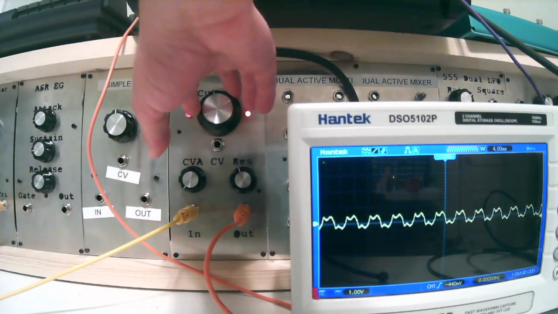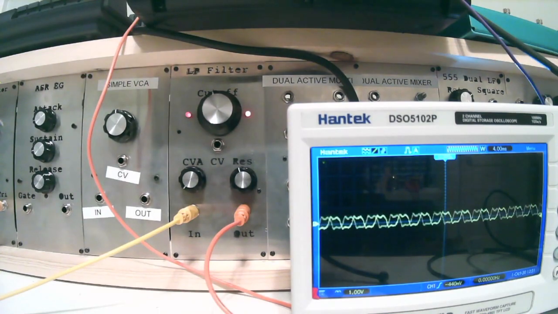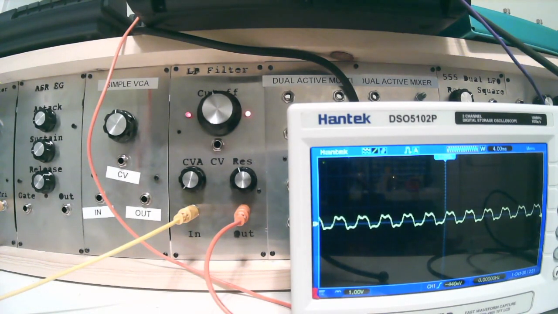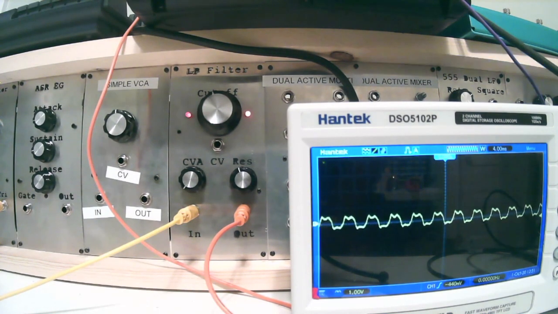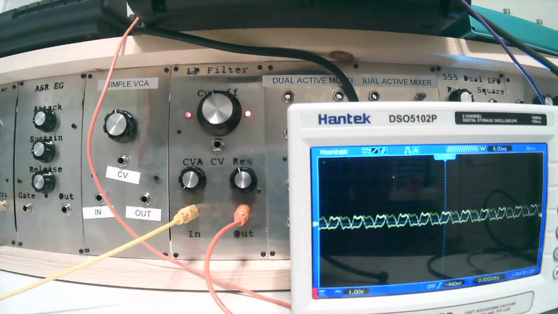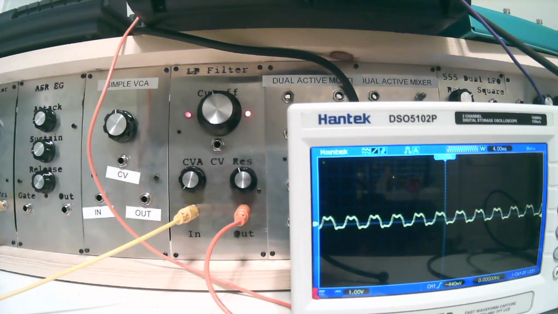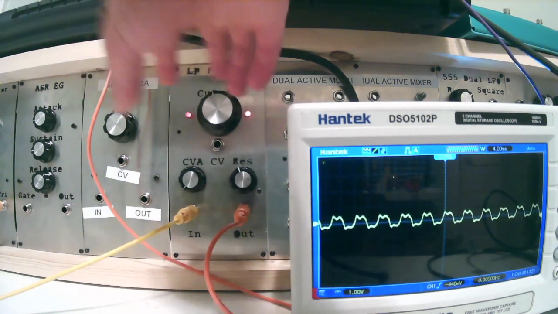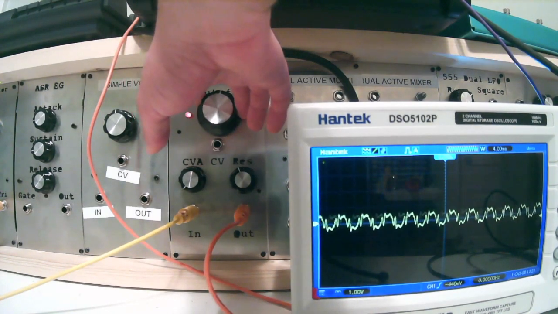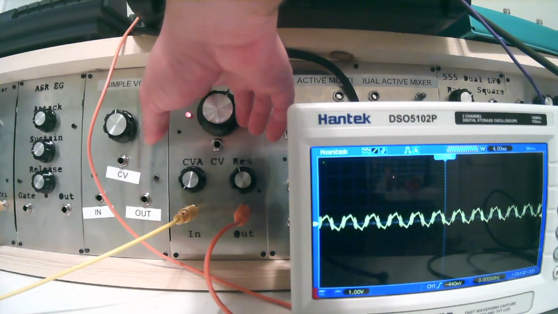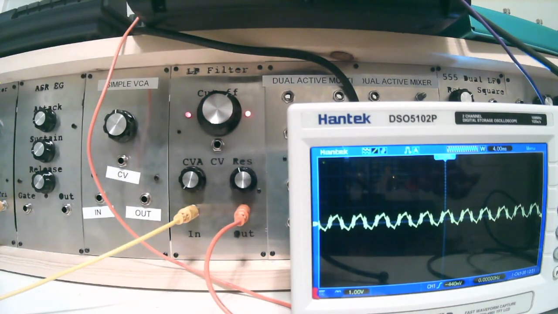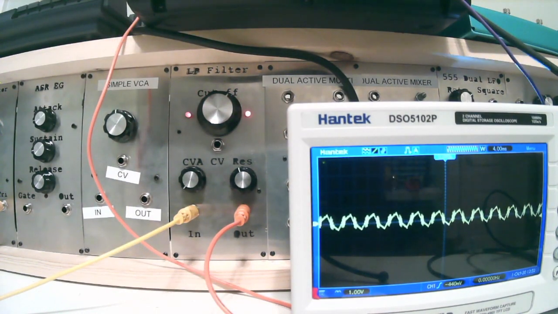As those two get closer together, they're harder to differentiate. So as our cutoff frequency starts to match our oscillator frequency, it becomes harder to distinguish the two, and as you move them farther away, you can hear two distinct pitches.